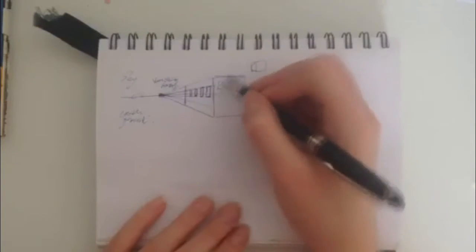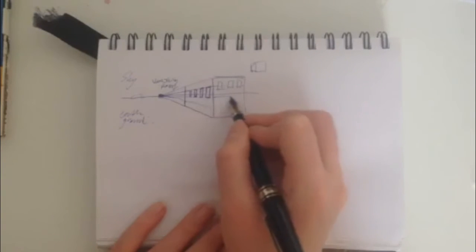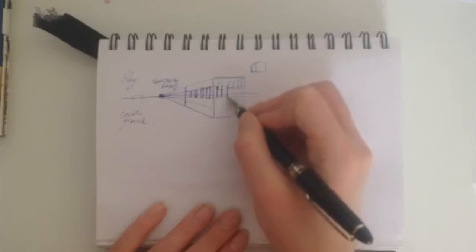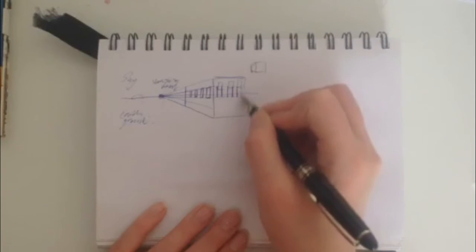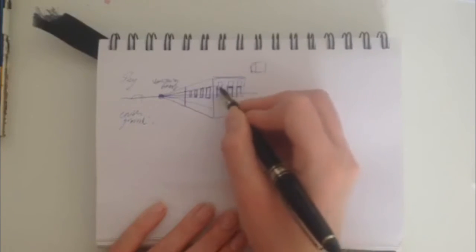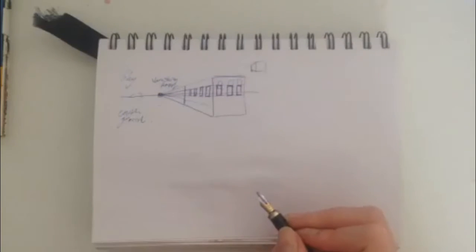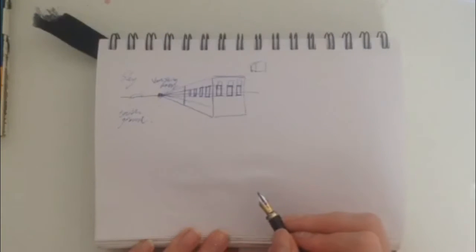So there we are. I'm actually going to make the windows this way. That'll make a bit more sense, I think.